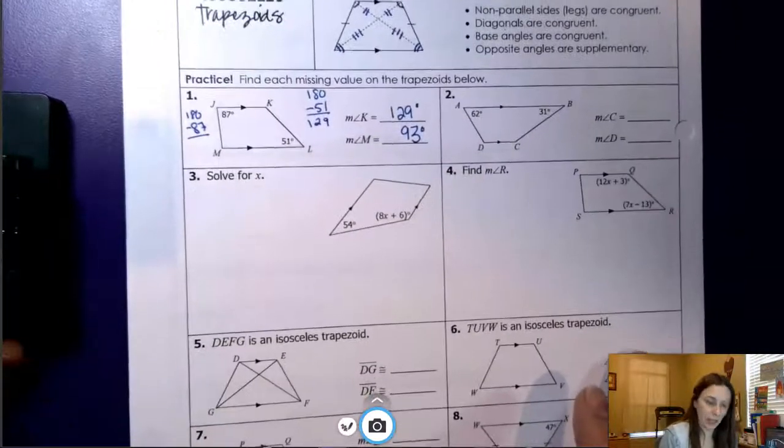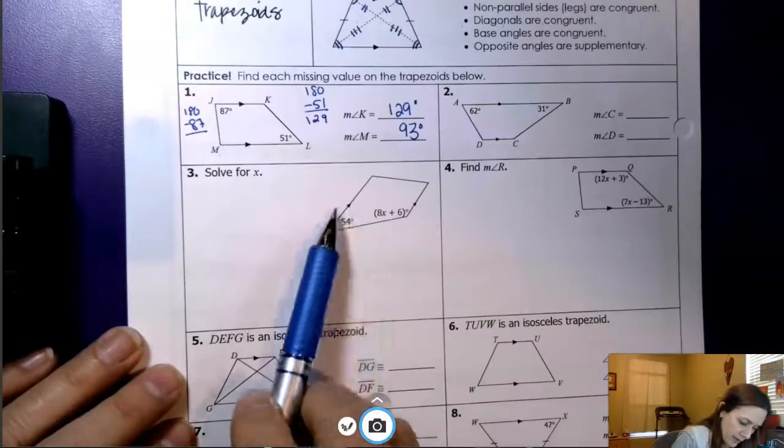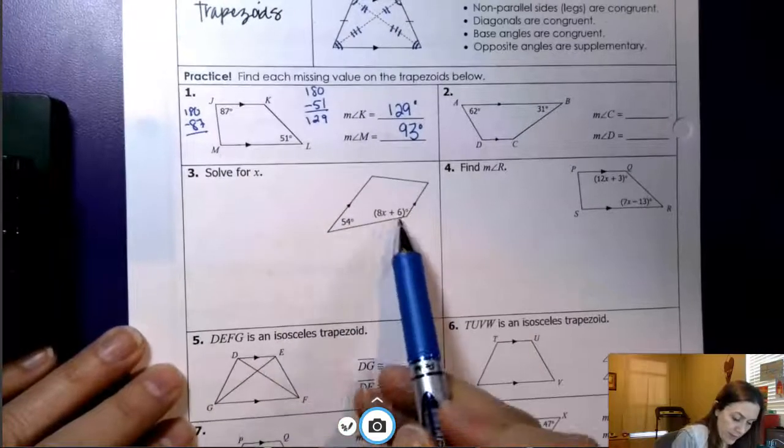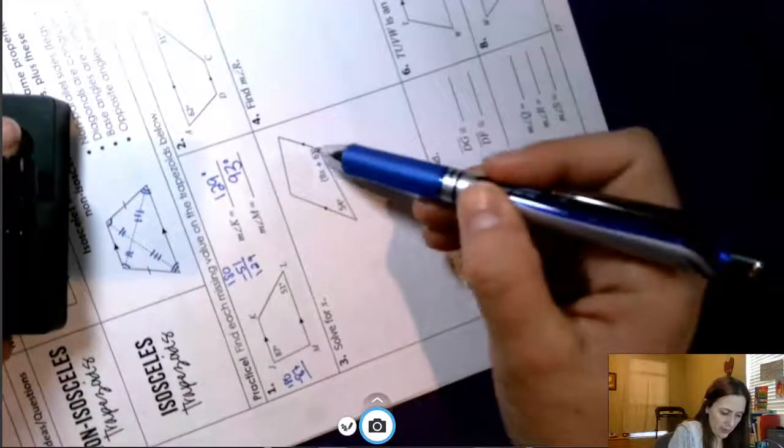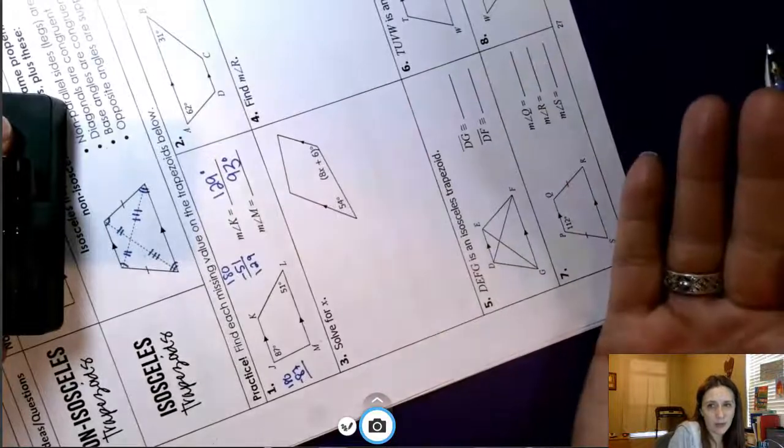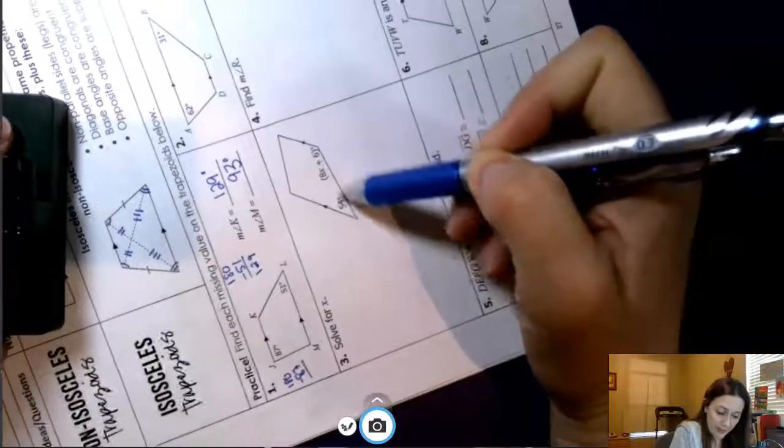I'm going to go to 3. Now on 3, these are the parallel lines. These are the consecutive angles. Sometimes I like to turn my paper around so I see the parallel on top and bottom. And this one's a tricky one. It doesn't look like a regular trapezoid. But it is. These have to be supplementary.